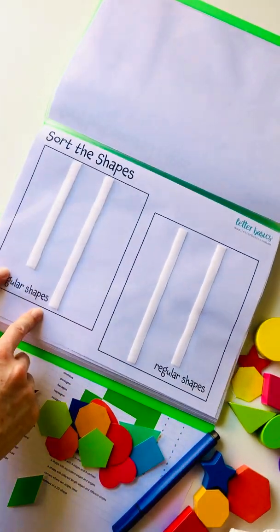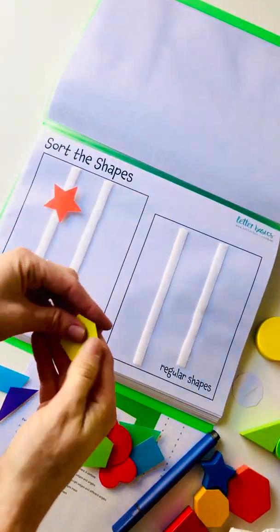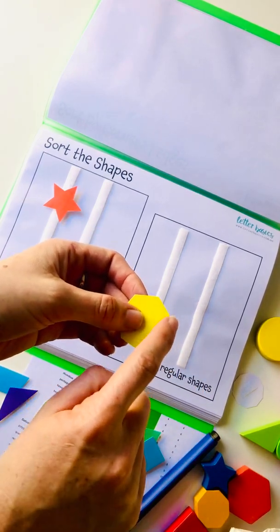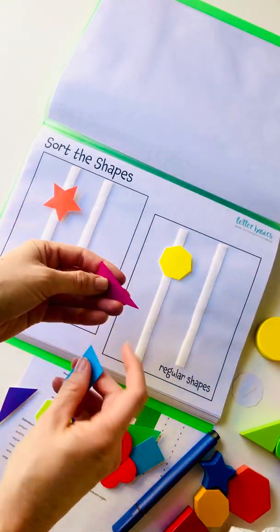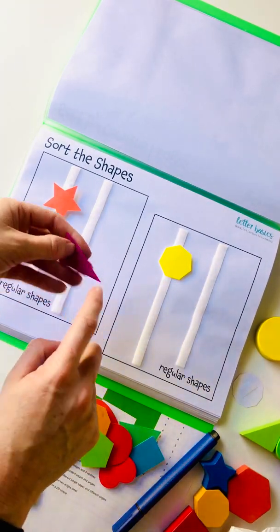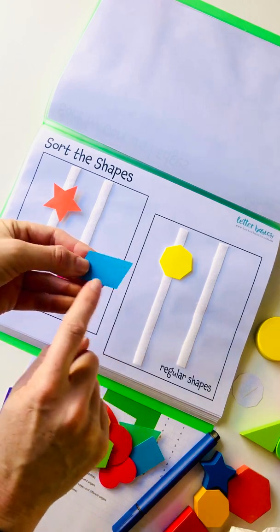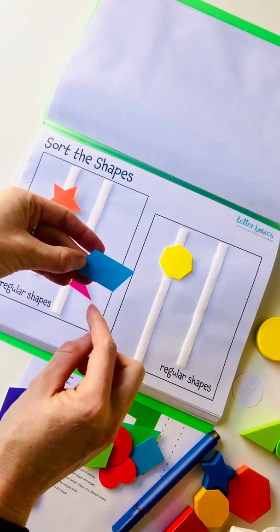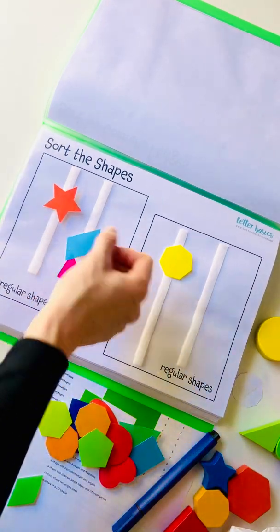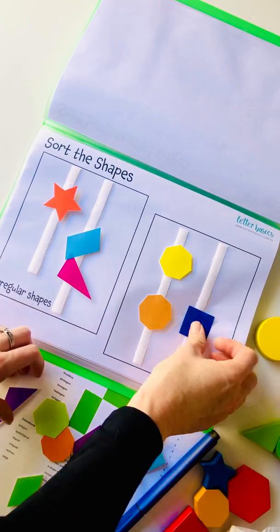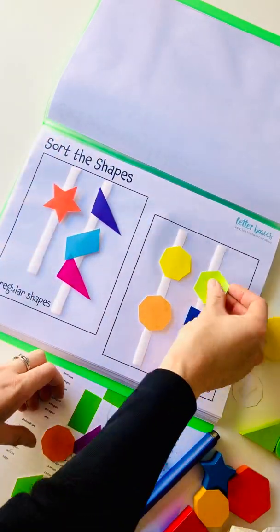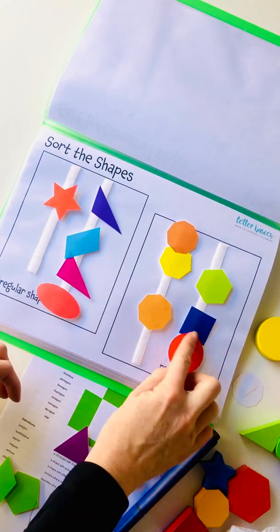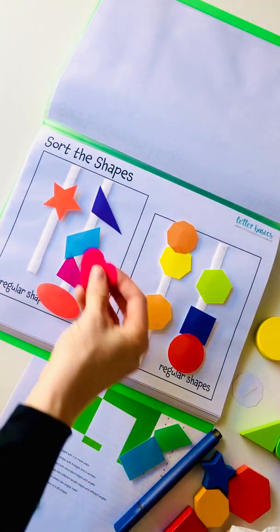Sort the shapes. So we've got our irregular shapes and then regular. So at the beginning, we covered the regular being the same length of edges and the same angles. So this one has different length edges. I'm going to stick that there. This one, a parallelogram, has 2 equal long edges and 2 equal short, but all 4 are not the same. So it is irregular. All the same, not the same, all the same, not the same. That is, even though it's only 1, but it's not squashed.